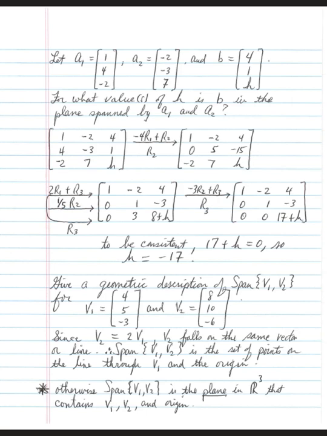Now we're going to shoot for a 0 here. We've got that one. We want this one. 2 times row 1 plus row 3. The answer goes in row 3. So 2 times row 1. We have 2 times 1 minus 2. That's 0. 2 times negative 2 plus 7. That's 3. 2 times 4 plus H. That's 8 plus H.